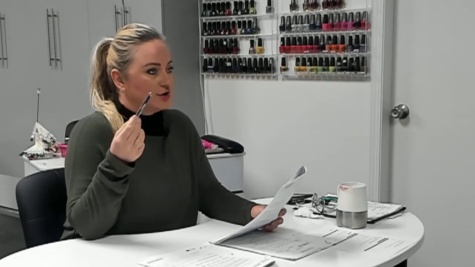UVA is the longest ray, and it penetrates the deepest into our dermis where our collagen and elastin is. That's why it's the aging ray. It breaks down all of our healthy fibers. UVB is a little shorter, and it reaches into the epidermis, the fifth layer of the epidermis, the germinativum layer. So that's responsible for the production of melanocytes. And melanocytes go darker in the skin when they're stimulated by UV rays.